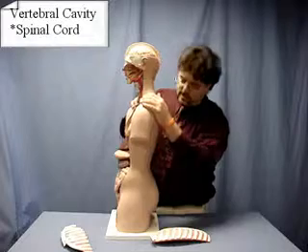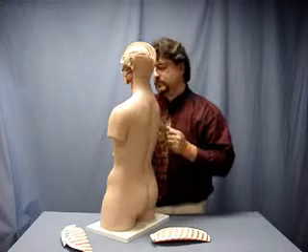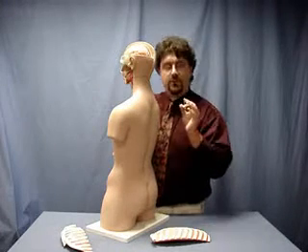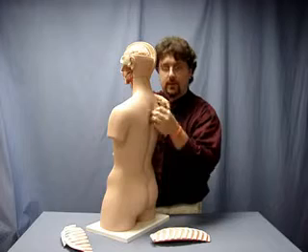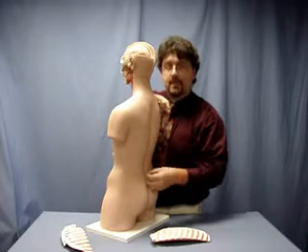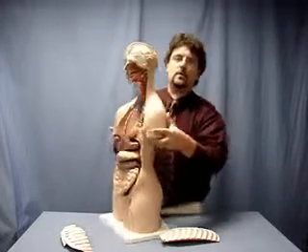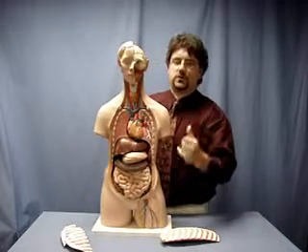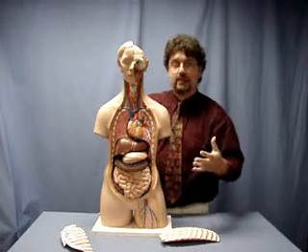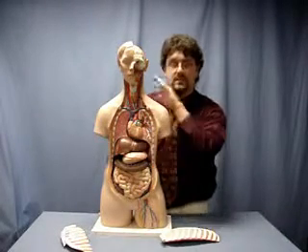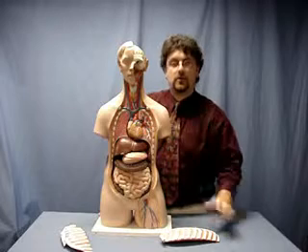Now, Oscar here doesn't let us break apart his back, so we really can't see it. But if we could, you would see a bunch of vertebrae going down the back. This is the vertebral cavity. So, once again, know your cavities, know your ventral cavity, know your dorsal cavity, know what's in each of these cavities, and you should be okay as far as this goes.